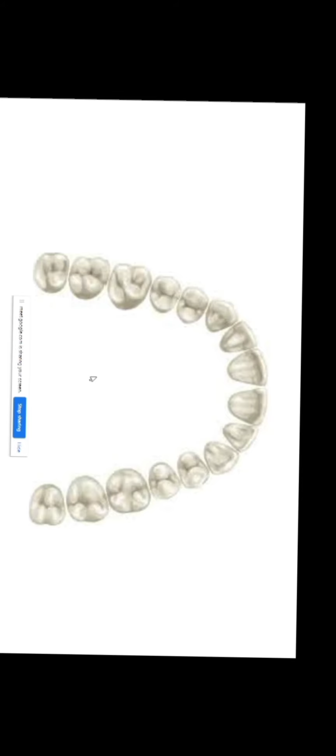Name the tooth. Is it primary? There are premolars and molars. Permanent. Maxillary. Right. First molar. Correct.